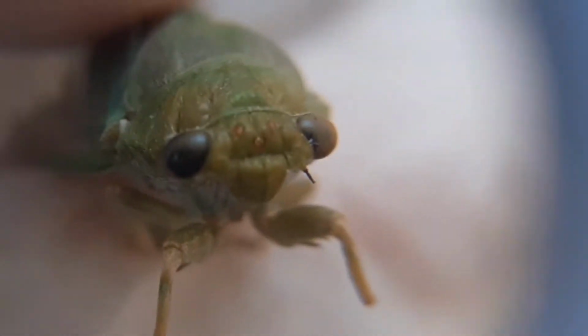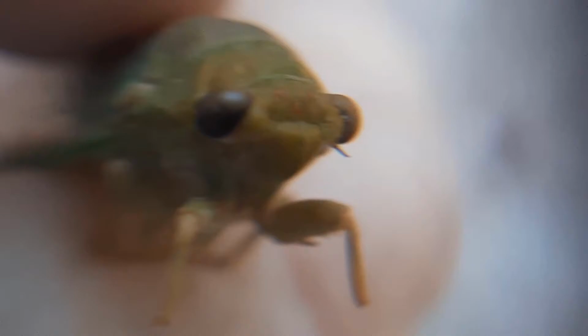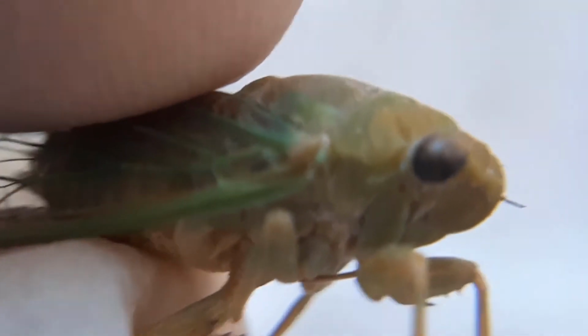Okay, so what do you think? Is it something new or is it something already discovered? It's green and it has, I guess, the same characteristics as other insects.